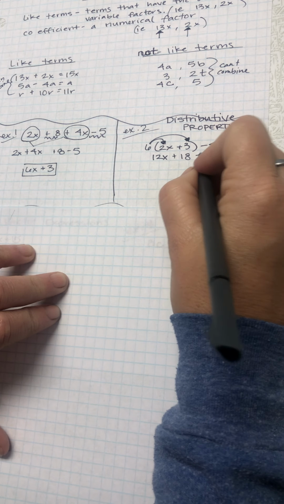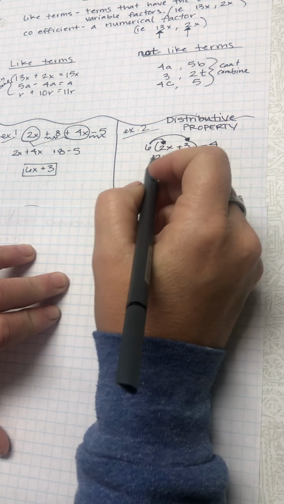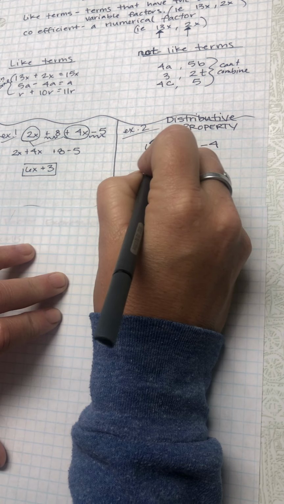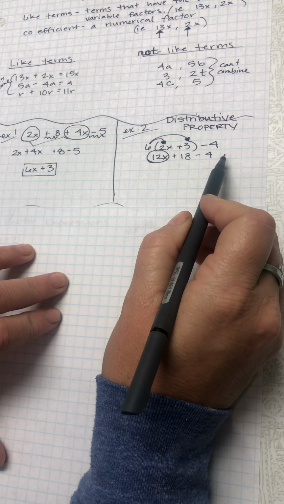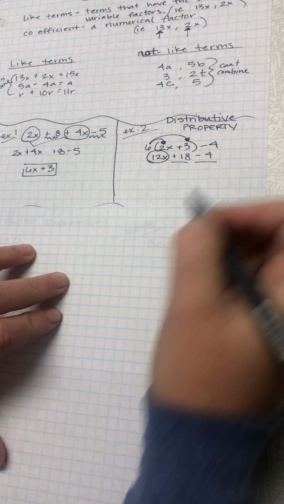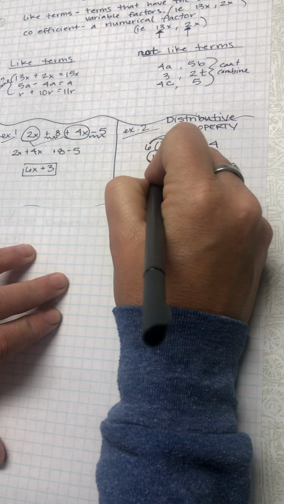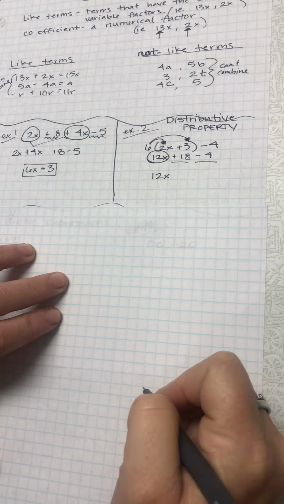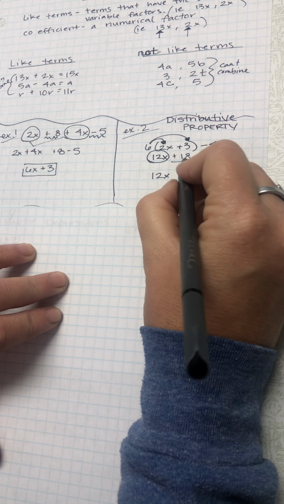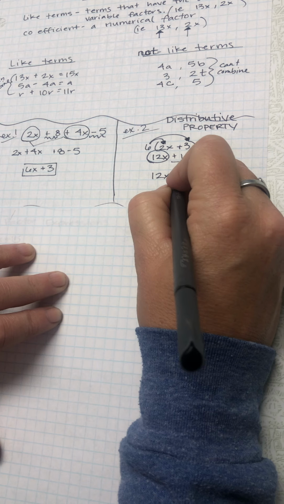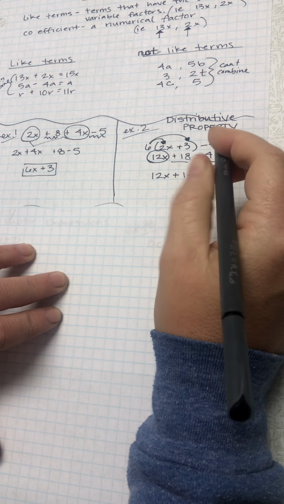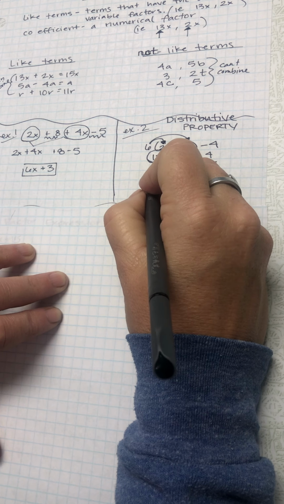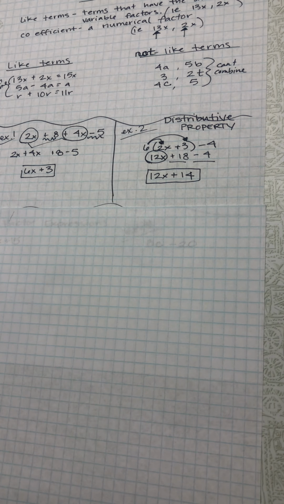Then we're going to bring down the minus 4. In this case, I'm going to circle again the ones that have a variable. X is the only one, okay? And the other two are just numbers, so those can be combined. So 12x is going to be part of my answer because there's nothing I can do with it other than bring it down. And then I have 18 minus 4, and that is a positive 14. Again, there's no equal sign, there's nothing else I can do. I have simplified it as far as I can.